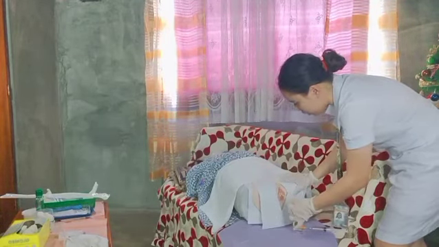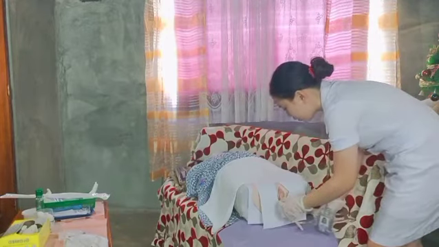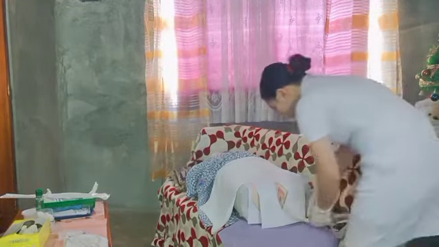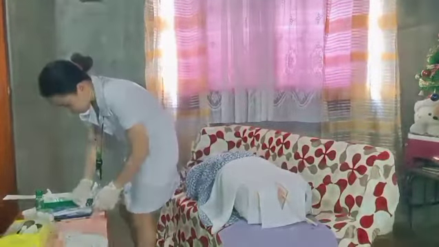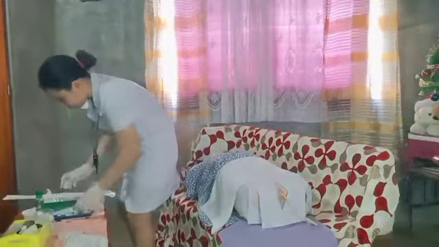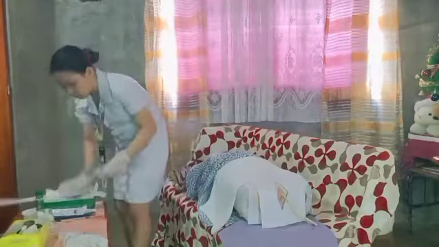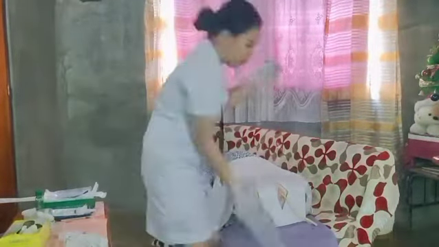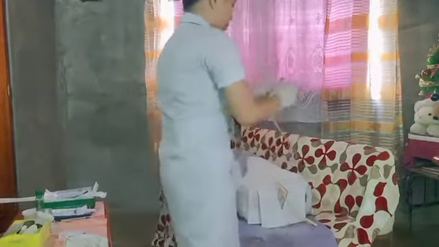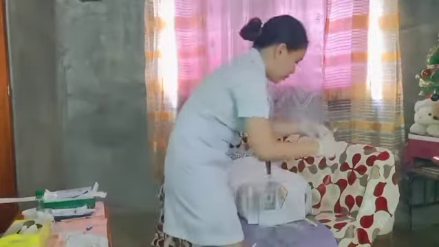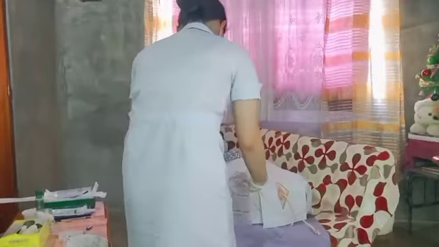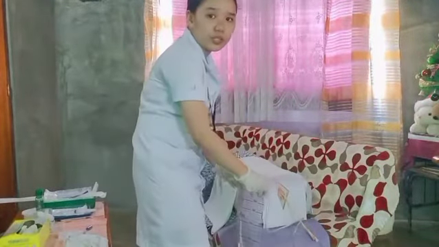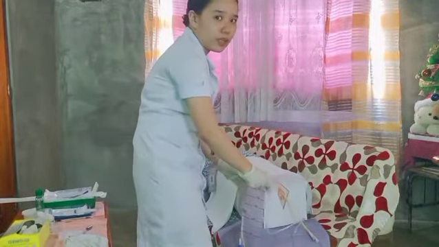Okay naman siya. So we are going to secure it under the patient.